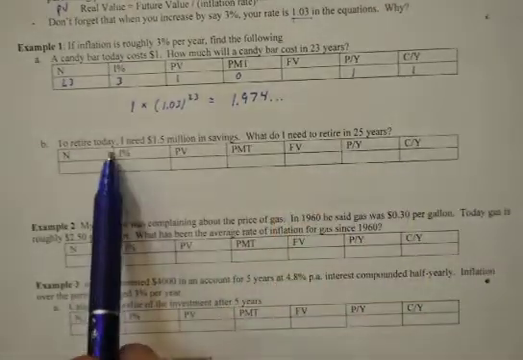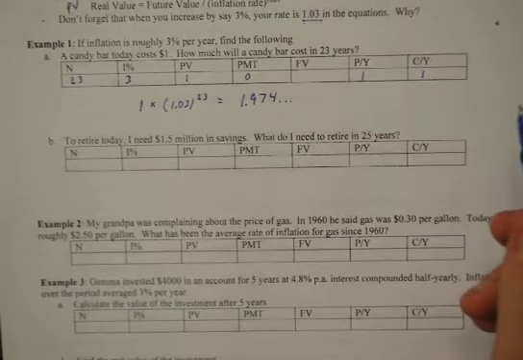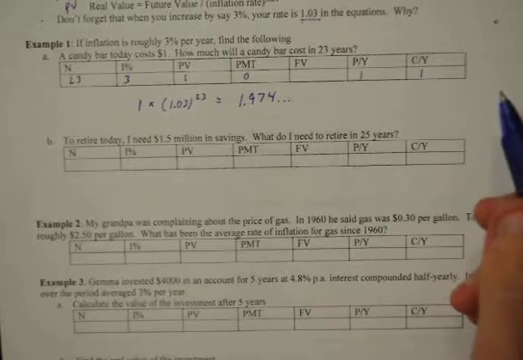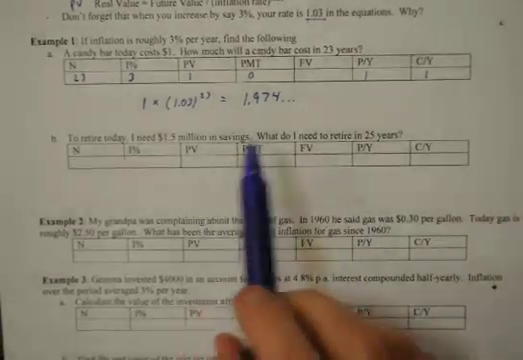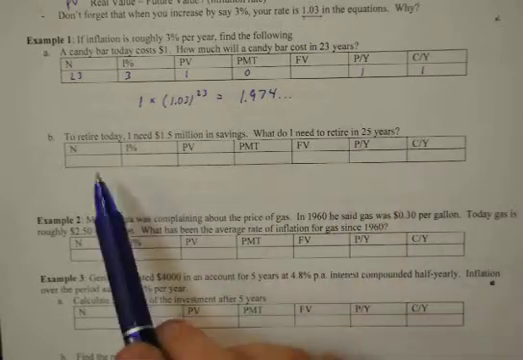Okay, to retire today I need 1.5 million. That's my magic number. If somehow I end up with 1.5 million tomorrow, I'm out of here. And then I'll come back and work pro bono. Who knows? Probably not. Alright, what do I need to retire in 25 years?